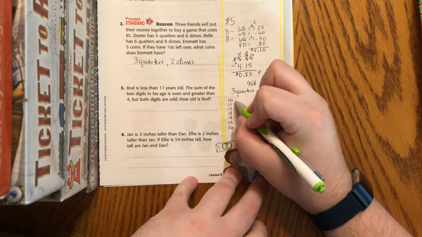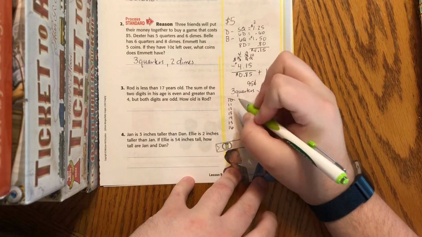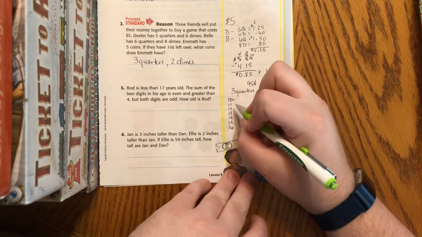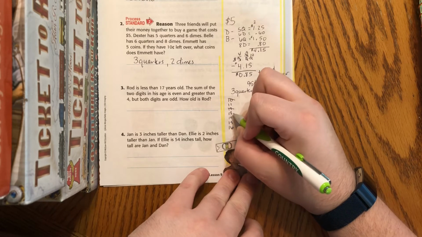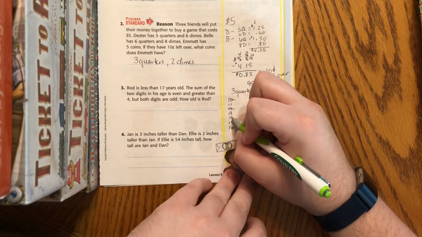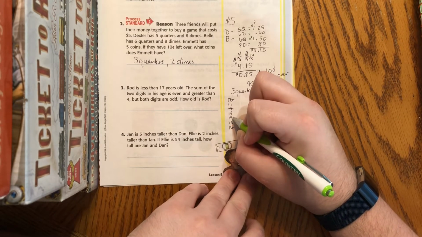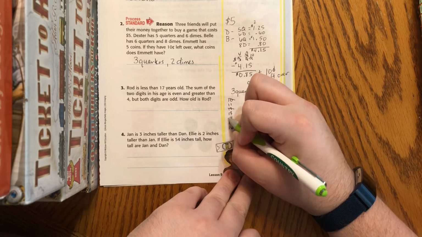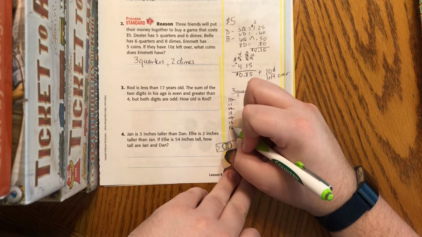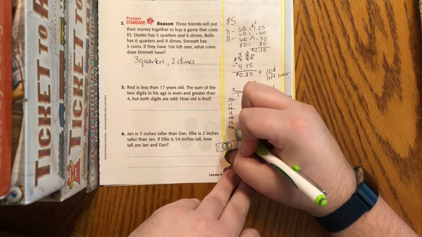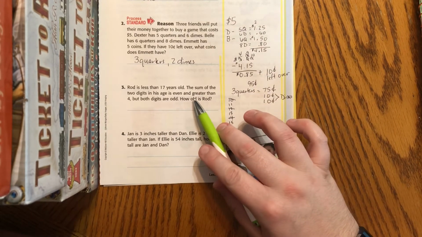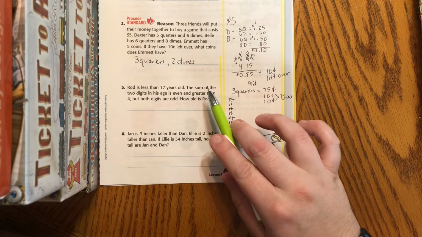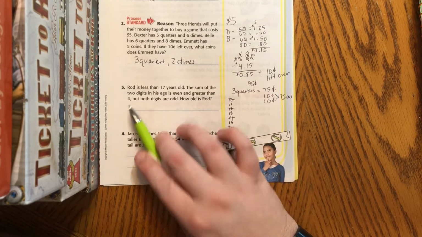So 1 plus 0 is 1, so it can't be 10. 1 plus 1 is 2, so it could be 11. 1 plus 2 is 3, can't be 12. 1 plus 3 is 4, it could be 13. 1 plus 4 is 5, it can't be that. 1 plus 5 is 6, he could be 15. 1 plus 6 is 7, it can't be 16. So then it tells you when you add the 2 digits together, it's greater than 4.